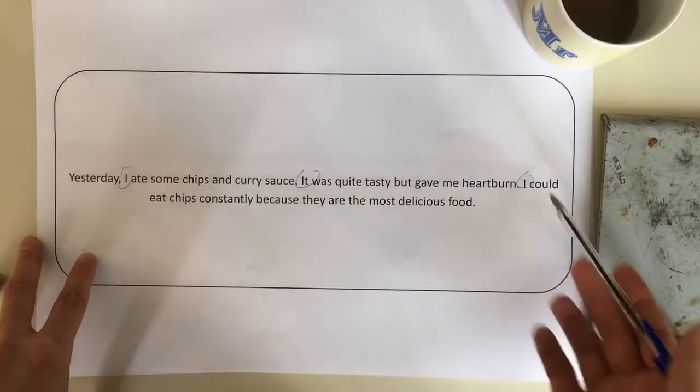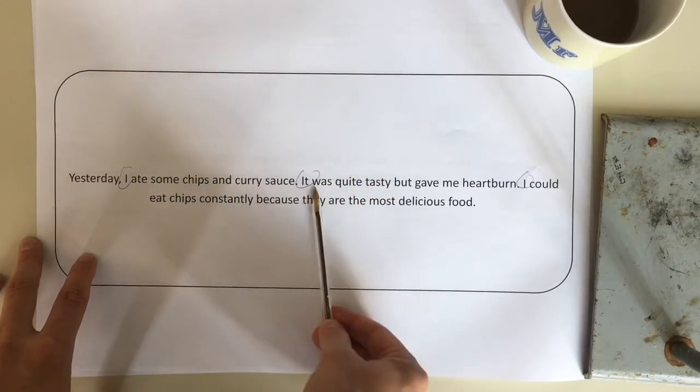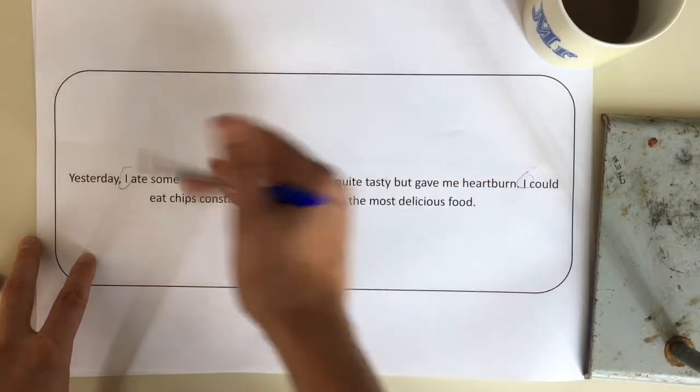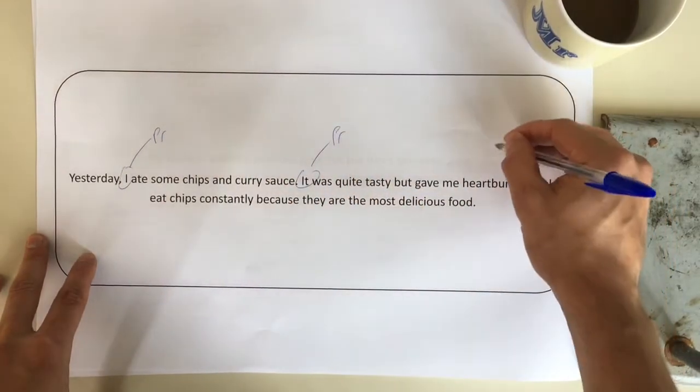So they've got to be pronouns. "It." I ate some chips and curry sauce. It was quite tasty. What was? It is the chips and curry sauce. So that's a pronoun, that's a pronoun, and that's a pronoun.